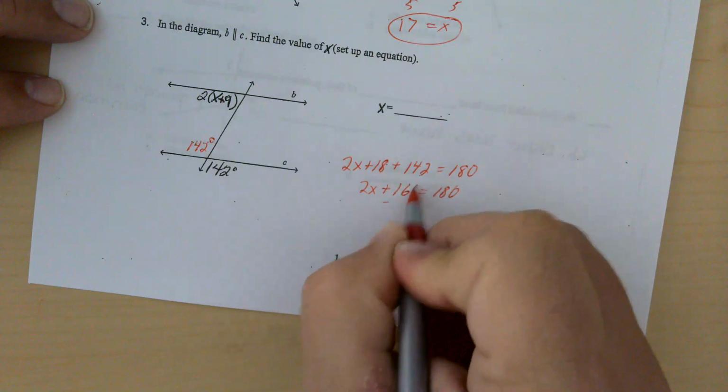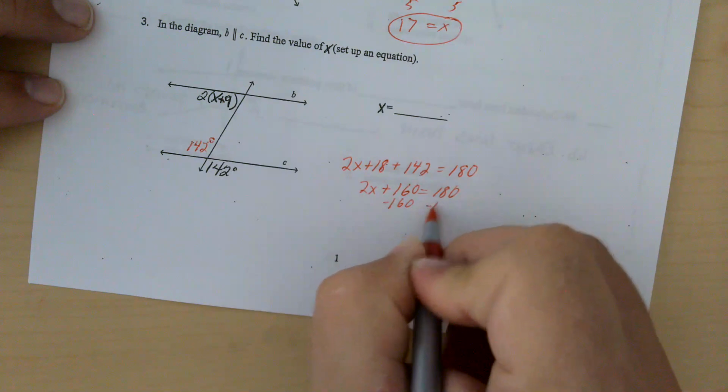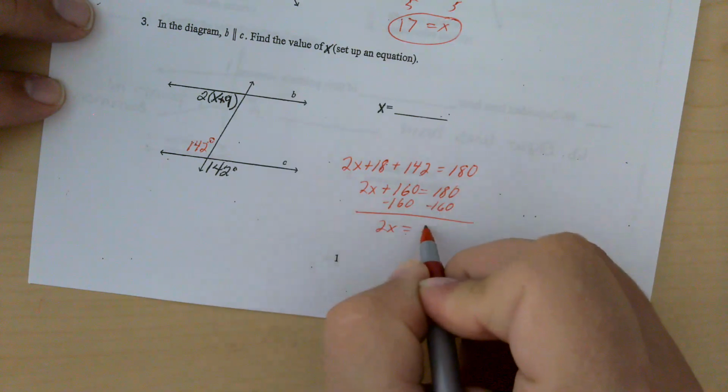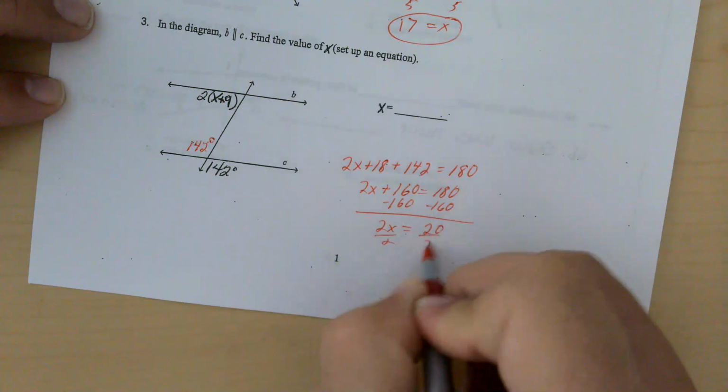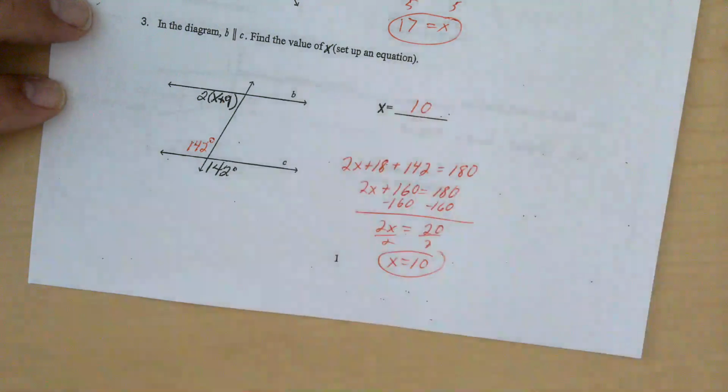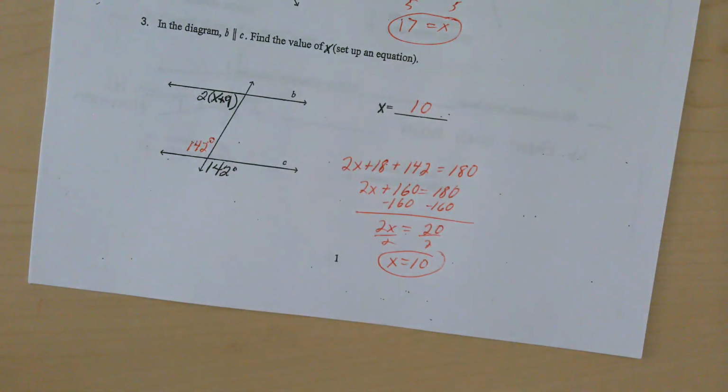We're going to subtract 160, and we're left with 2x equals 20. Divide by 2. And that's how we get x is 10. Okay. So it is very important that you can recognize supplementary angles.